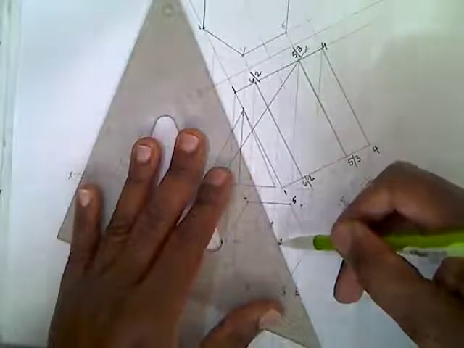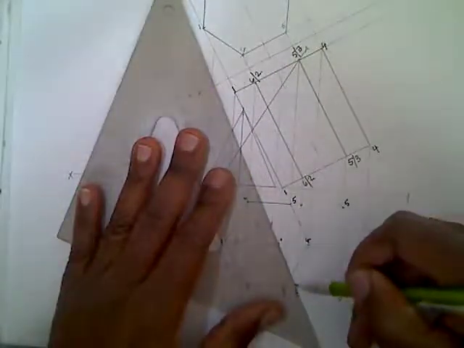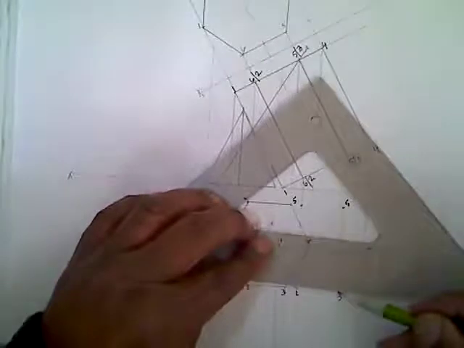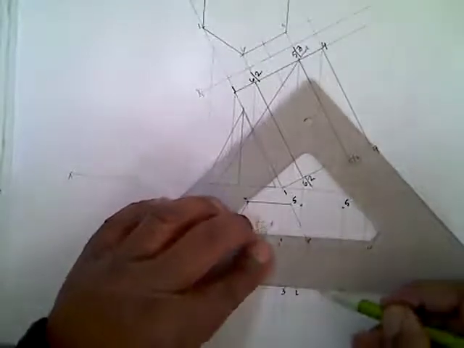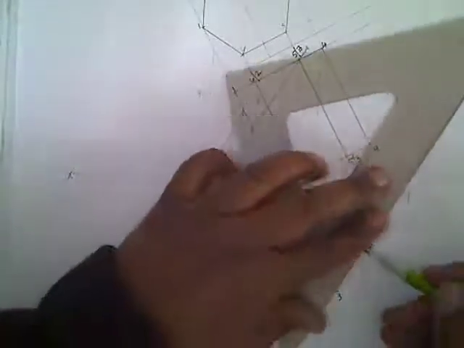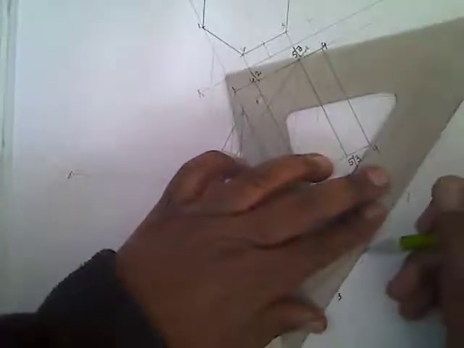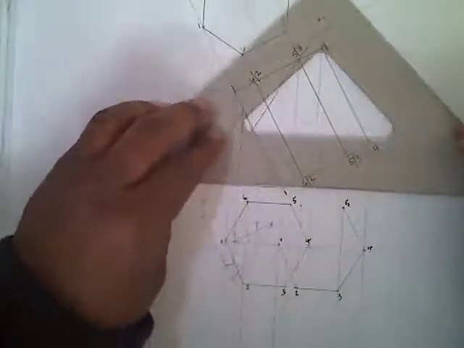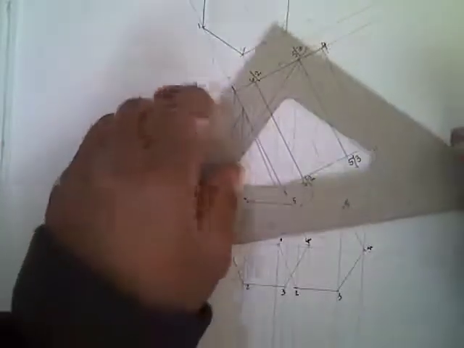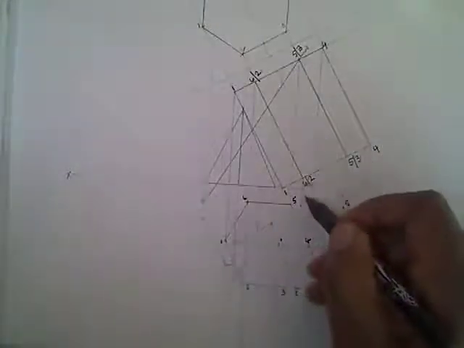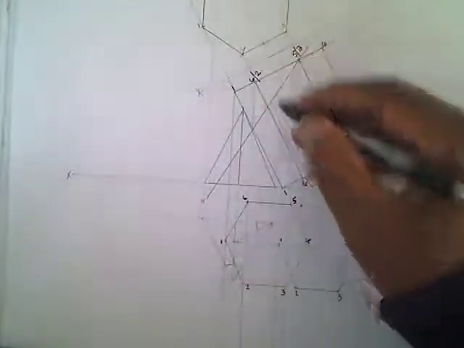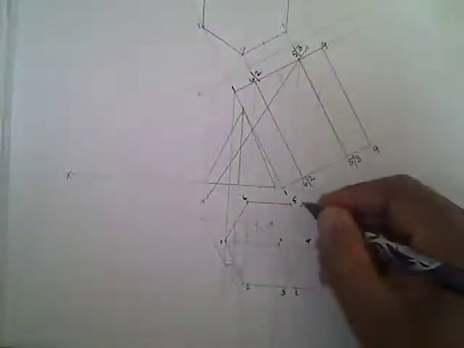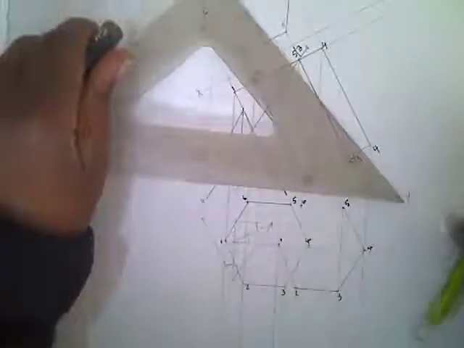Let's see whether you see it there. Yeah, you can see it. 1 to 2, 2 to 3, 3 to 4, 4 to 5, 5 to 6. Where is 6? There is 6. I did not write 6. There is another 6 here. That distance there. There is another 6. 5 to 6.